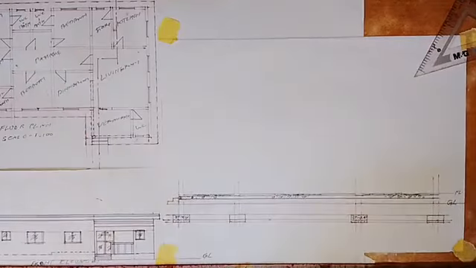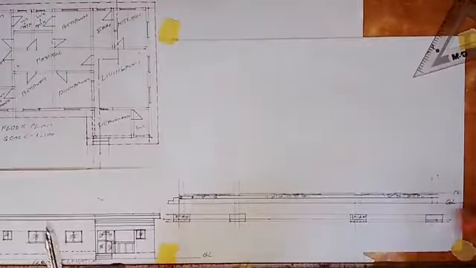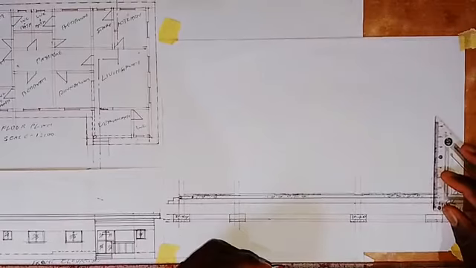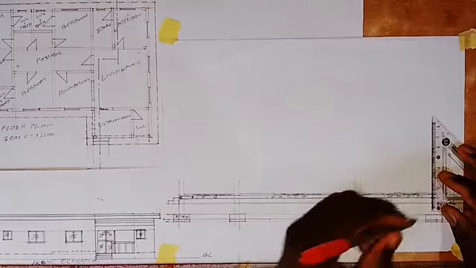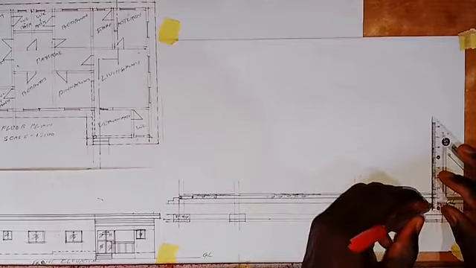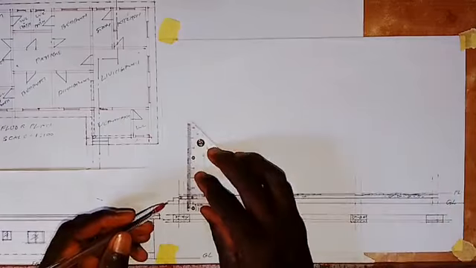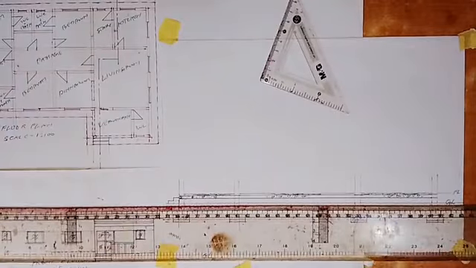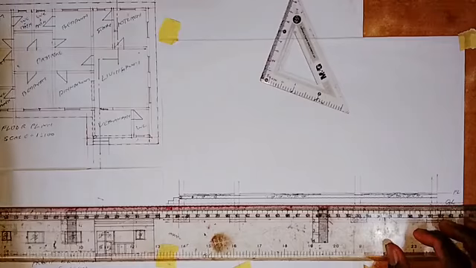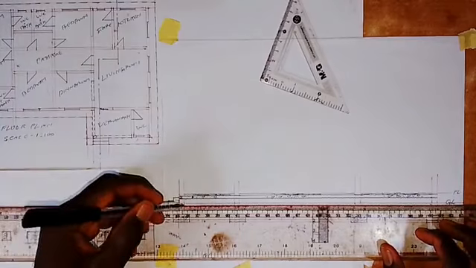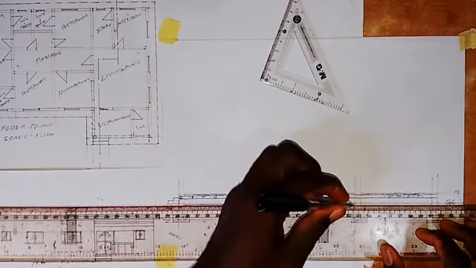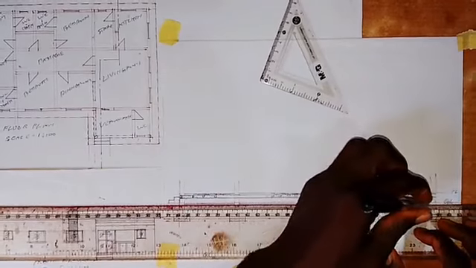Under the concrete slab we now have what we call hard core. Hard core has a thickness of 300. 300 by 50 will give us 6, so this is 6 millimeters here, and coming here I also have 6 millimeters. The hard core will not pass through the wall, so we just draw from here to here, and from here to here, and from here to here for the hard core.